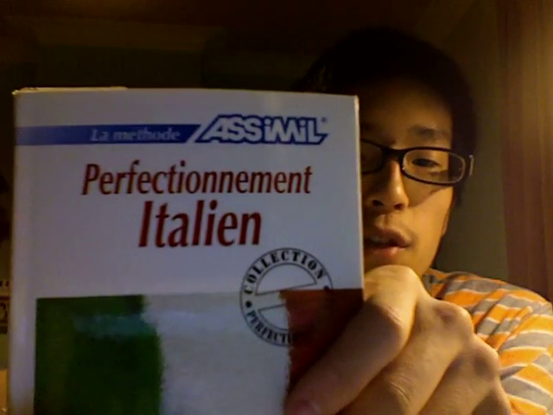But this Italian course is so thin. So if you compare this Italian course to the Arabic course, you'll notice a big difference, because Italian is close to French, so they don't have to explain a lot of things, and in Arabic they have to explain a lot of things, so it's thick. Okay, when I'm finished with this first book, I have the second book, which is called Perfectionnement Italien. I don't know if there is an English version of it.